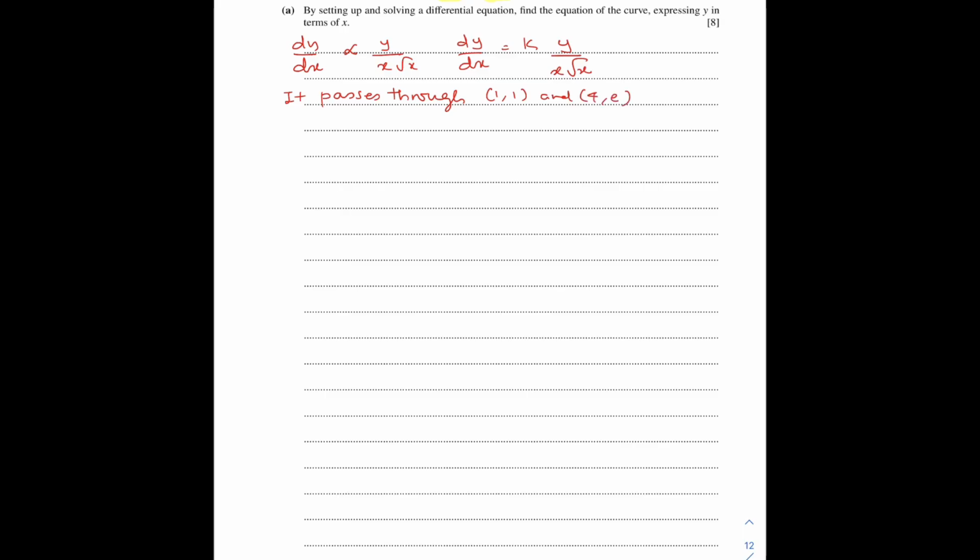It passes through 2 points. It says (1, 1) and (4, e). So first I'm setting up the differential equation, bringing the like terms together. That can be written as dy over dx is k y over x to the power 3 over 2. That will make it easier for me to work out.